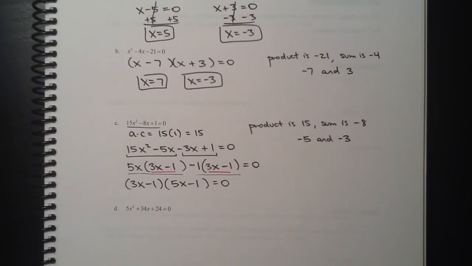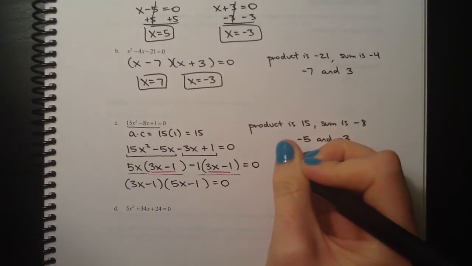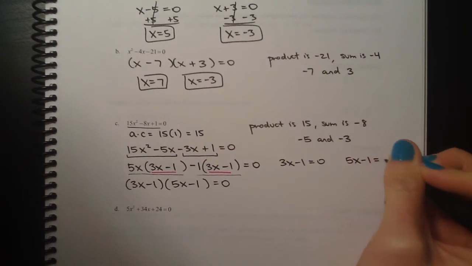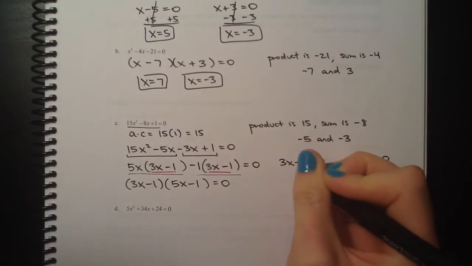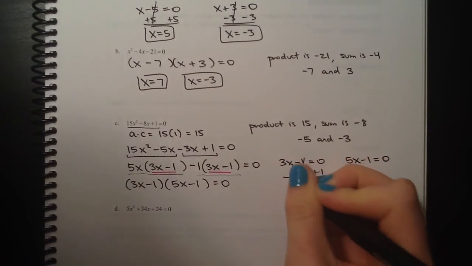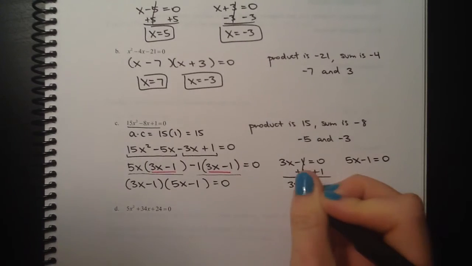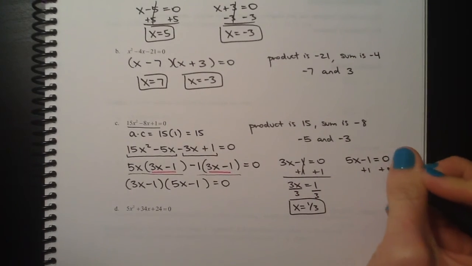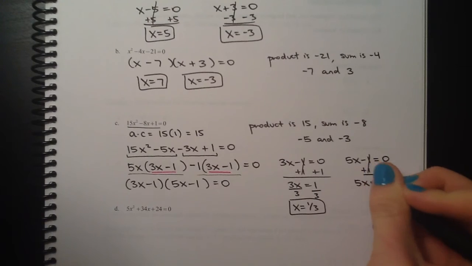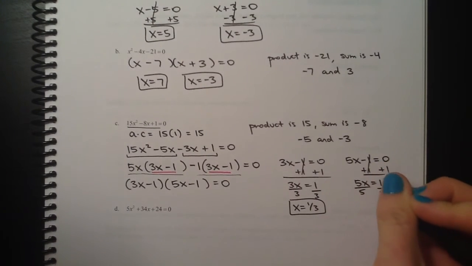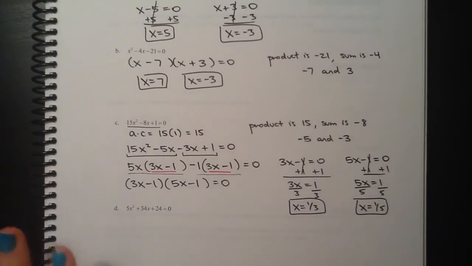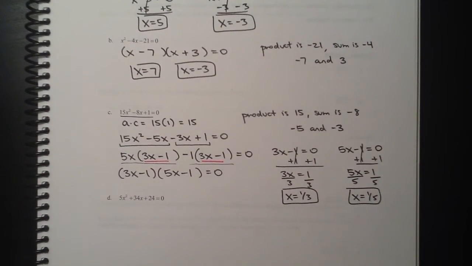Once you've got that set, then you can set each piece equal to 0, just like we've been doing. Okay, and then just a couple algebra moves. This one we're going to add 1 to both sides, and then divide both sides by 3. Okay, so there's one answer. Same steps here. We add 1 to both sides, and then divide both sides by 5. Okay, so we get 1/3, 1/5. Remember, you could always use your calculator to check any of these answers.